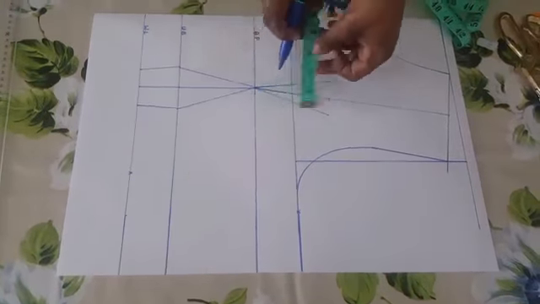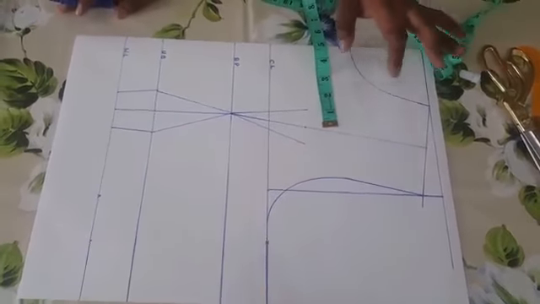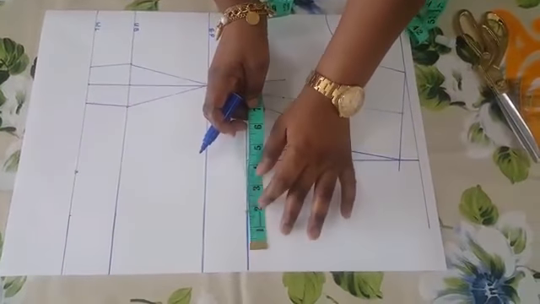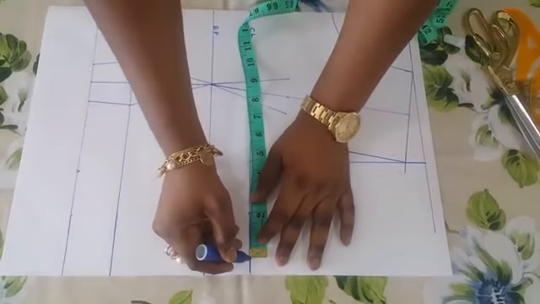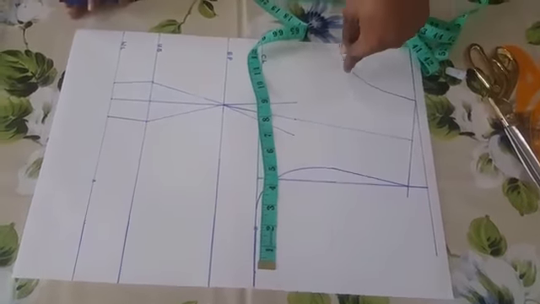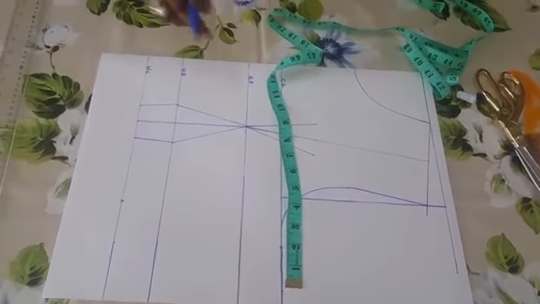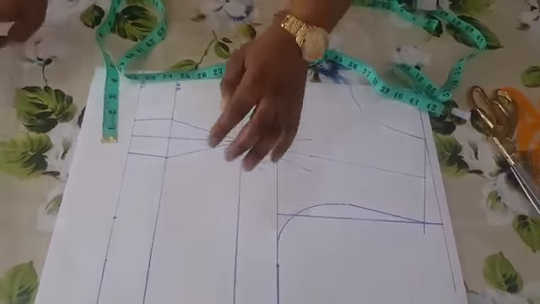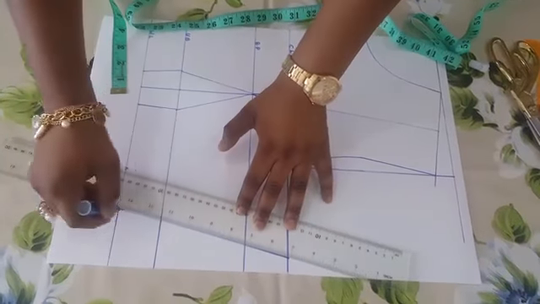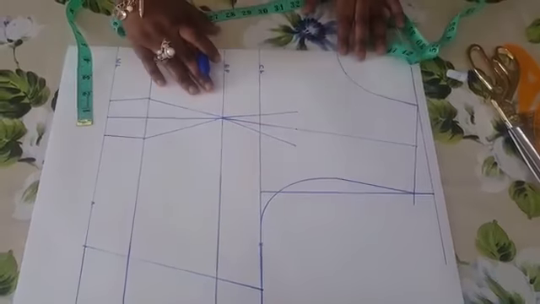Then I move to the upper part here. Here I have 1 inch, 1 inch, which is 2 inches. And I will also return my dart here. And that is it. And remember, if you are drafting on your fabric, add extra 1 inch for sewing allowance. So having done that, let me just make a straight line. Good. So having done that, then I'll come to the upper part.